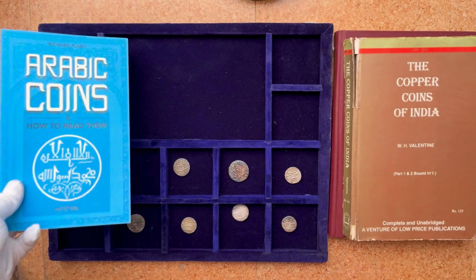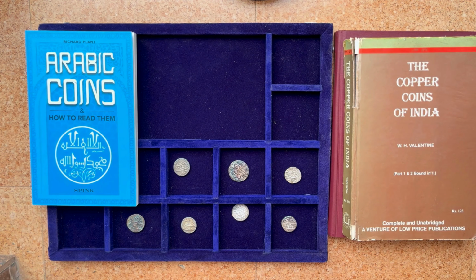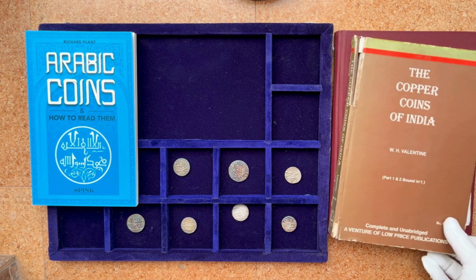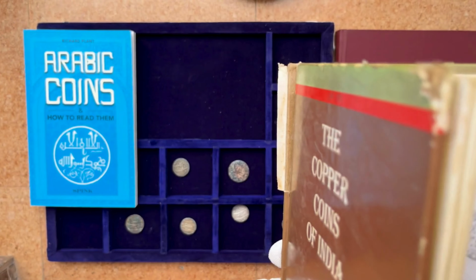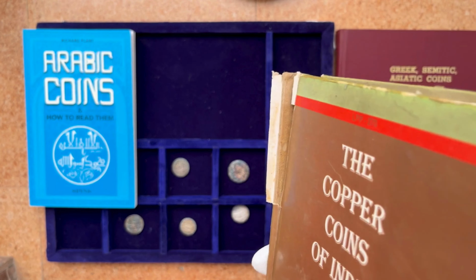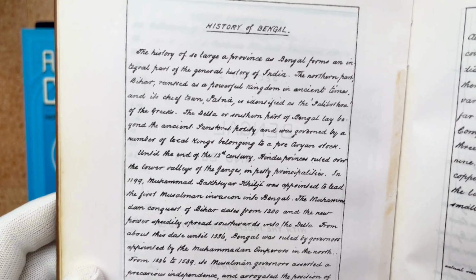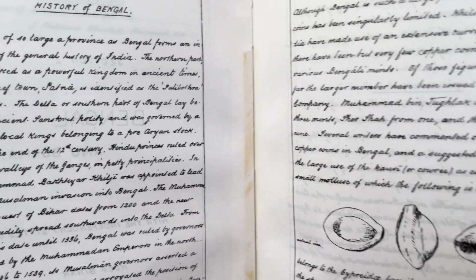Now, one of my absolute favorites, though it is not designed for that purpose, is Copper Coins of India by W.H. Valentine. Beautiful book. I love it absolutely because, as you can see, this is entirely handwritten. So there is a beautiful story behind it.